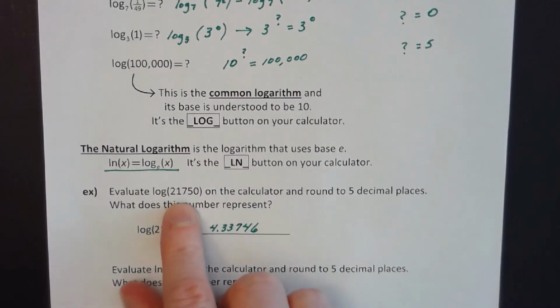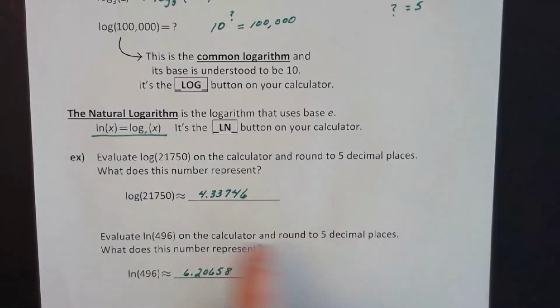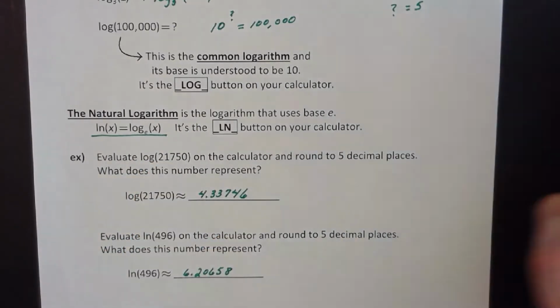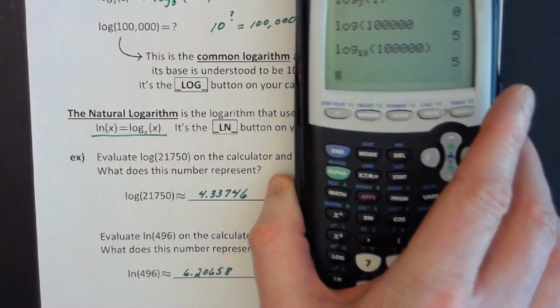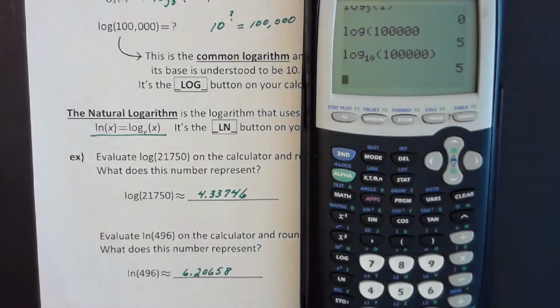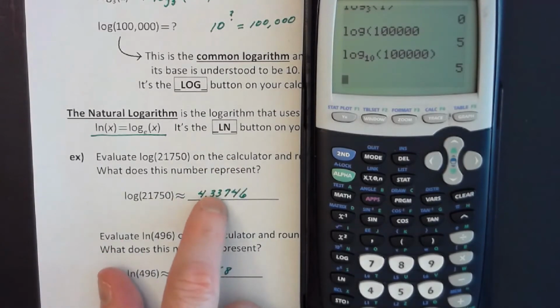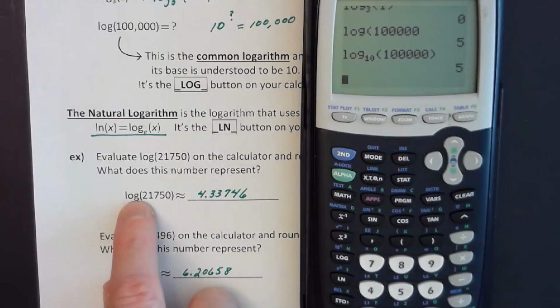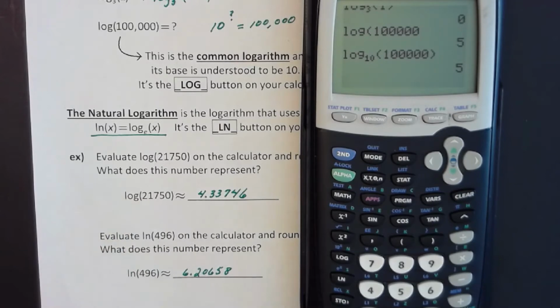To look at a couple of these also on our calculator like I was doing above, these don't come out as nicely. Most of the time when you have logarithms, they are irrational answers. If I gave you something like log base 10 of 21,750, you should already know that the number is slightly greater than 4 but less than 5, because we know that 10 to the fourth power is 10,000, 10 to the fifth power is 100,000. So this is asking me what power I would need to raise 10 to to get to 21,750. It has to be a number between 4 and 5.